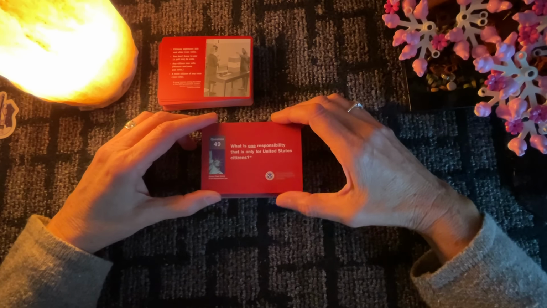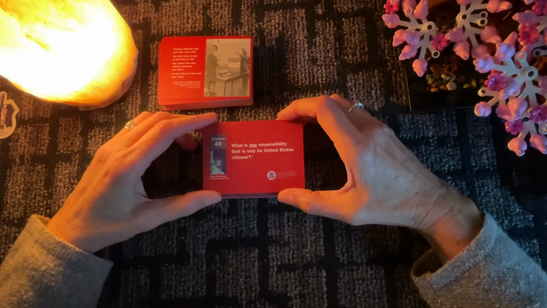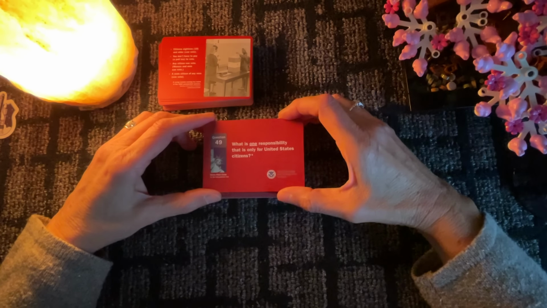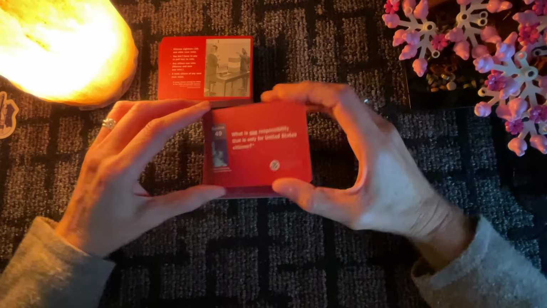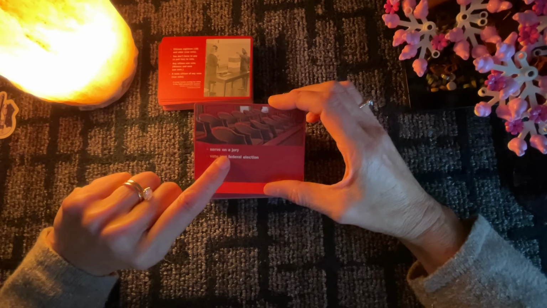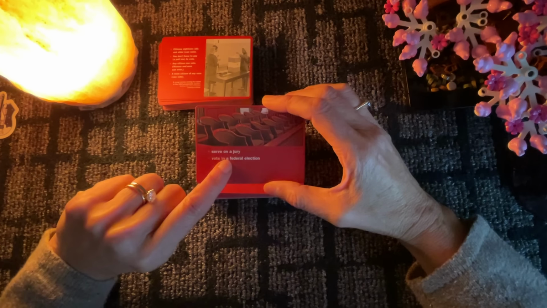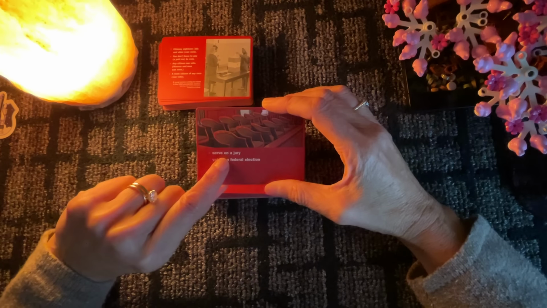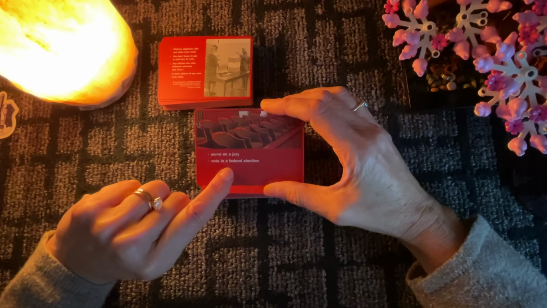Oh, to vote. For only U.S. citizens, it's got to be to vote, right? To vote in federal elections and to serve on a jury, of course, yes.